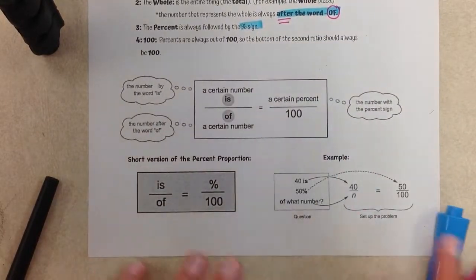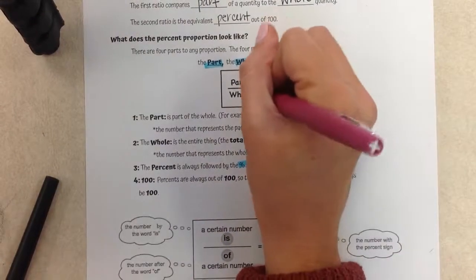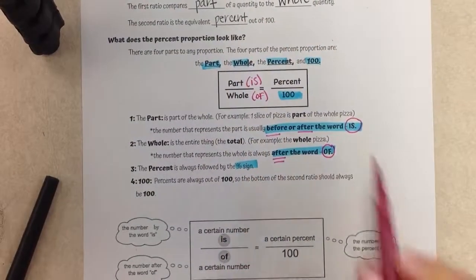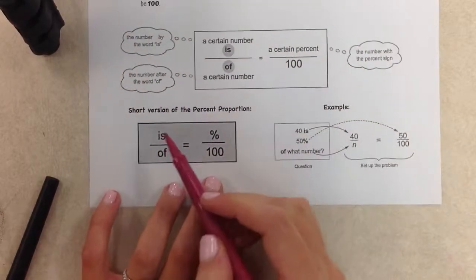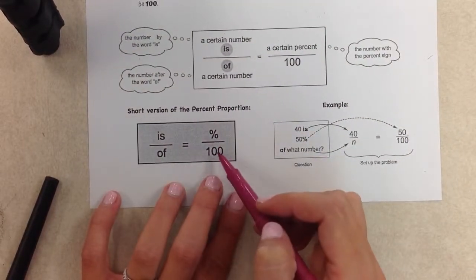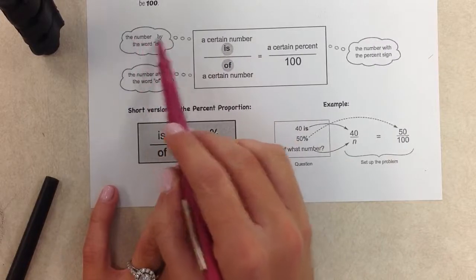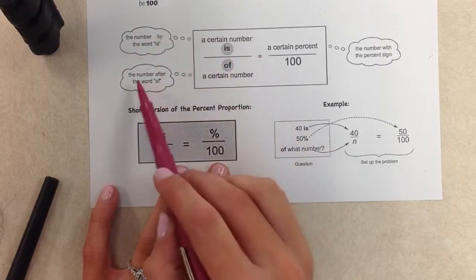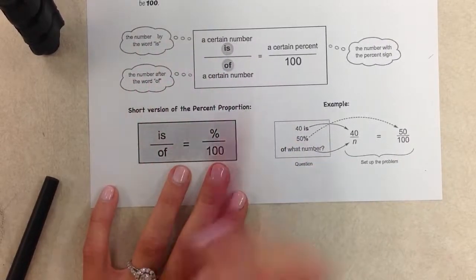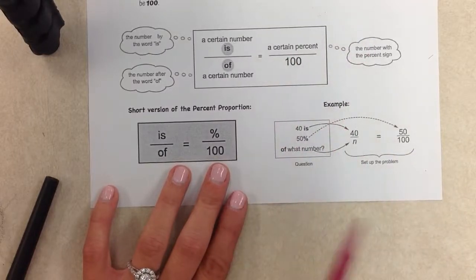So looking at some examples here again, we've said we've got the part over the whole, which of represents the whole, is the percent out of 100. So sometimes you'll hear it referred to as is over of equals the percent out of 100. So it just clues you in the number by the word is, the number after the word of, and the number with the percent sign. So let's look at an example.